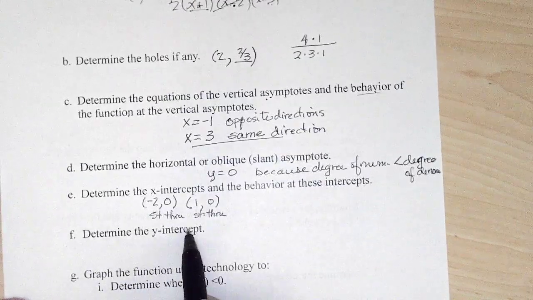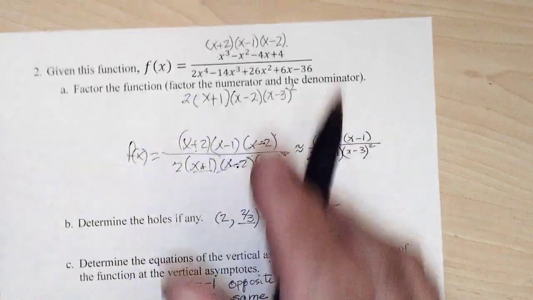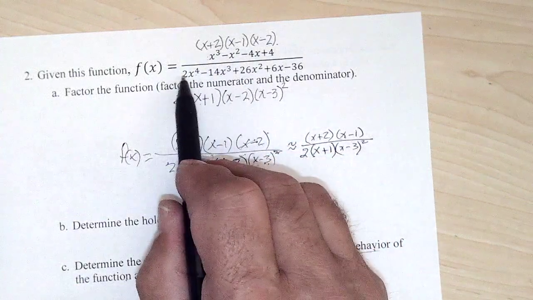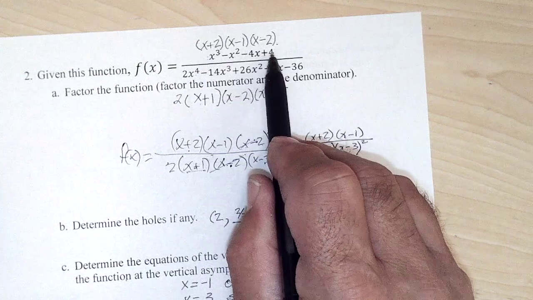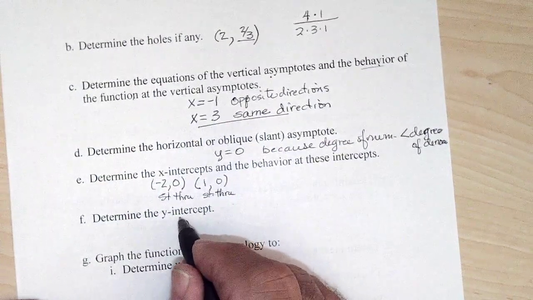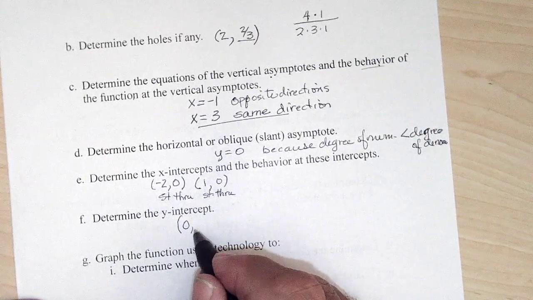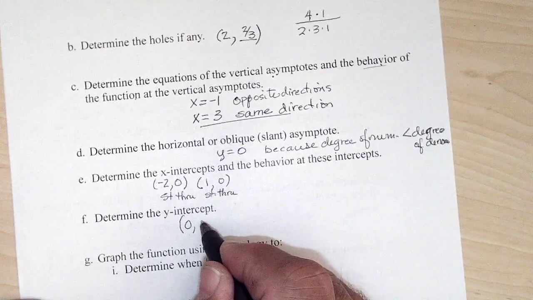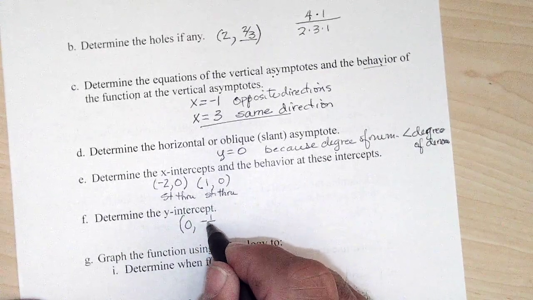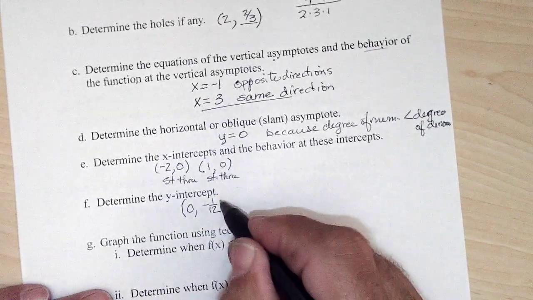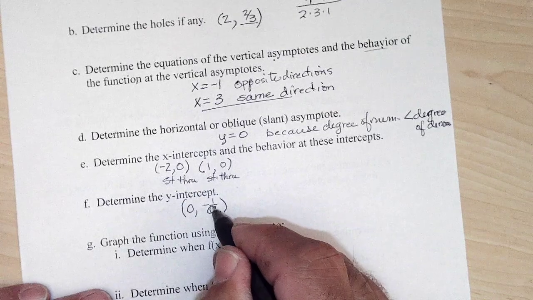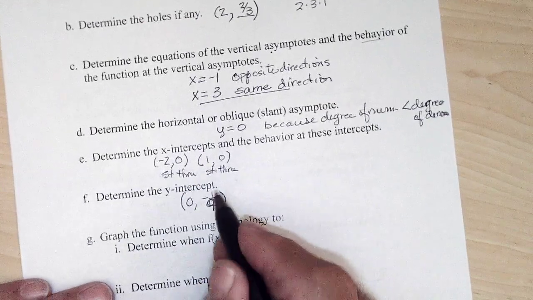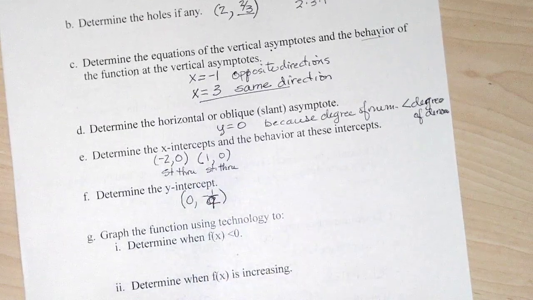And the y-intercept, I go back to, that's easiest in the original function. If you put 0 in for the x's here and 0 in the x's here, you get 4 over -36. Put in 0 for the x's, we get 4 over -36, which is -1/12. No, -1/9. 4 over 36 reduces to 1/9. Bad. Okay.